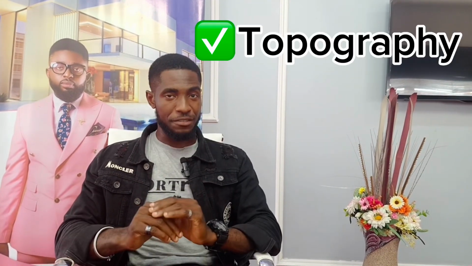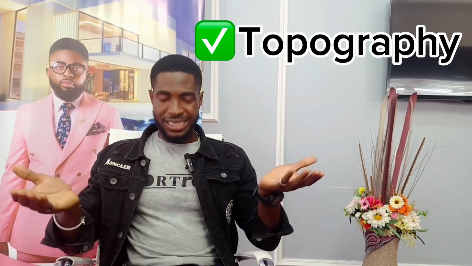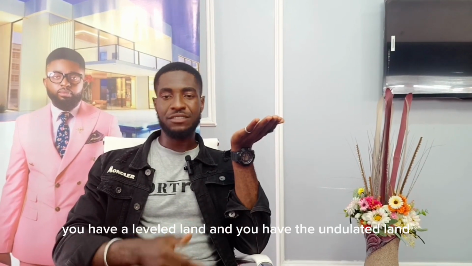Number 2, the topography. Topography is all about the leveling of the land. How level is your land? Is it a leveled land or is it an undulating land? Let's take these two into consideration. It means that to get this undulating land to a leveled state, you're going to have to do a lot of sand filling, a lot of grading for it to get leveled. Before you can start to put your property on it, you have to first level it up. So it means you're going to spend more. It's going to take more time to get this land leveled for it to work.